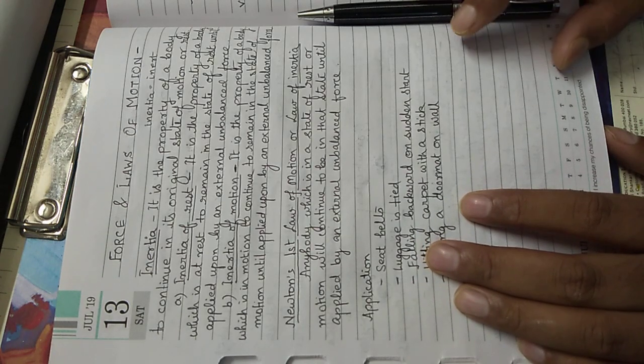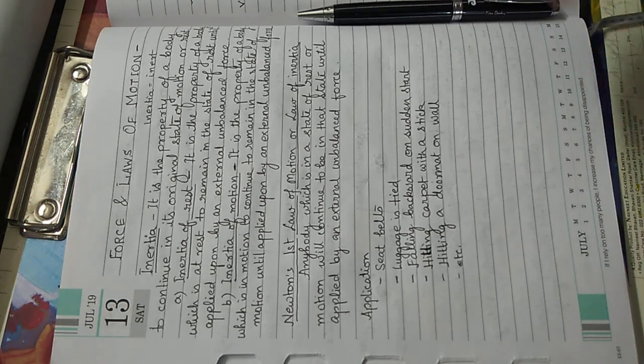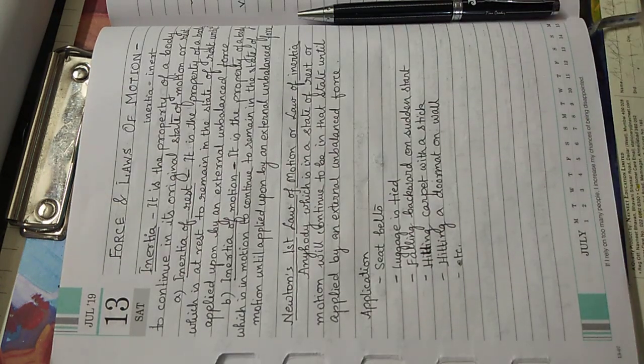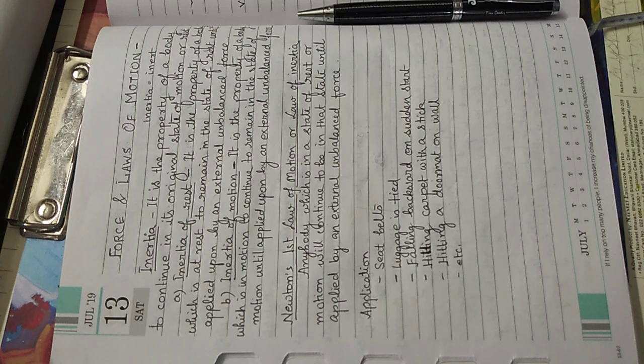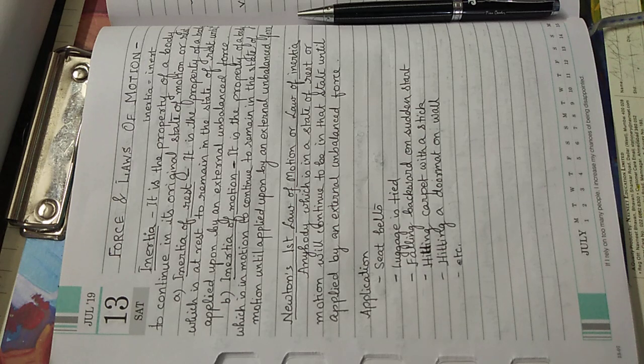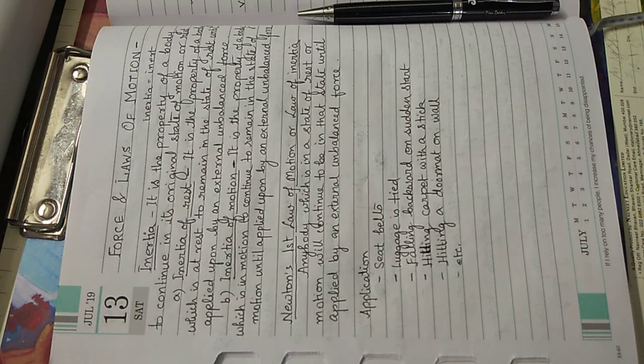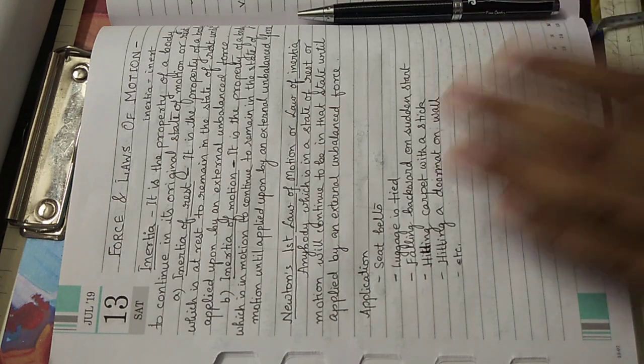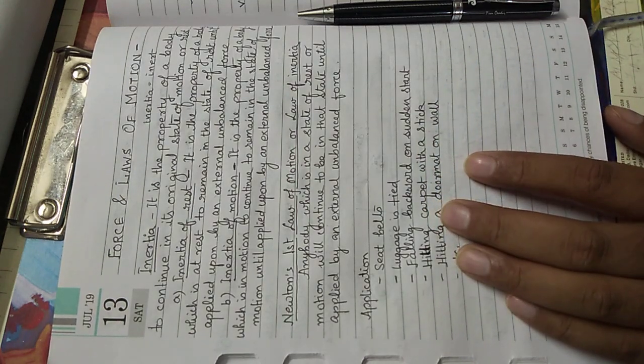Then falling backward on a sudden start. Suppose you are standing inside a vehicle and suddenly the vehicle starts and you tend to fall in the backward direction. Why? Because when the vehicle suddenly starts, the lower portion of your body, your legs, comes into a state of motion, but your body tends to remain in a state of rest because it was at rest. तो क्या होता है कि आपकी बॉडी का निचला वाला जो पार्ट होता है वो आगे चला जाता है and your body वहीं का वहीं रहना चाहती है, तो ऐसा लगता है कि वो पीछे की तरफ आ गई. So it will have a tendency to fall in the backward direction.